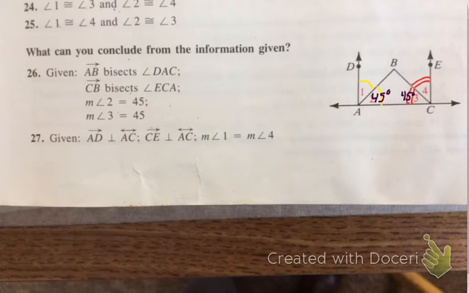So what's the measure of angle 1? 45 degrees. What's 45 plus 45? 90 degrees. So these two angles are complementary. They add up to 90 degrees. If these are 90 degrees, that means that DA is perpendicular to AC.